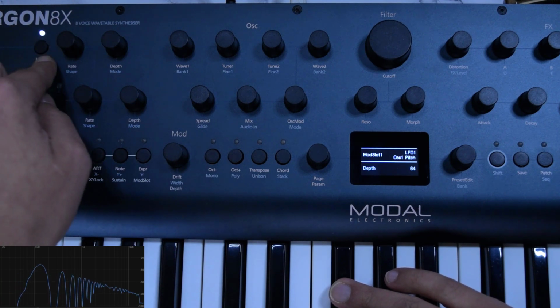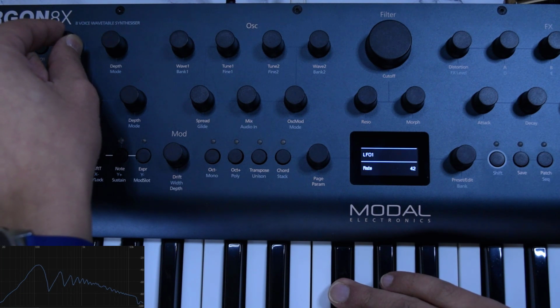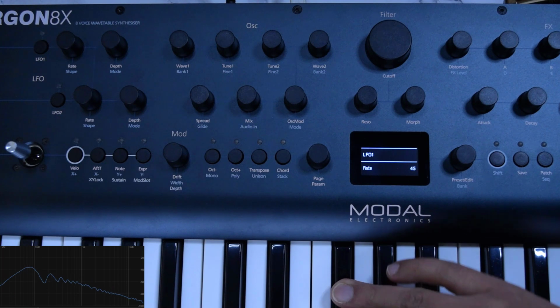I'm going to get out of the assign mode. I'm going to go right there. And I'm going to maybe go up in rate so we can really see what it's doing. It's going up and down, right?